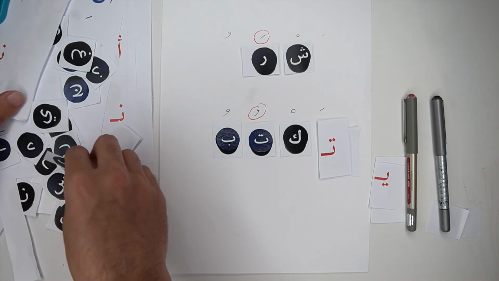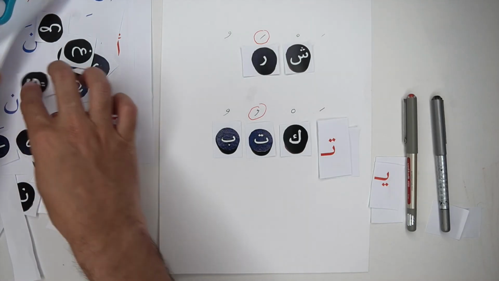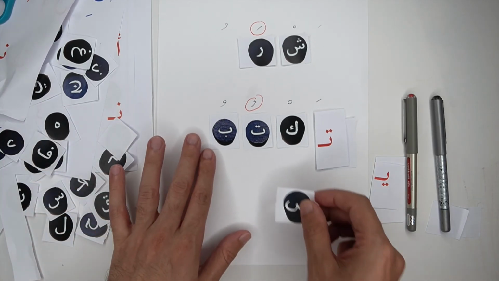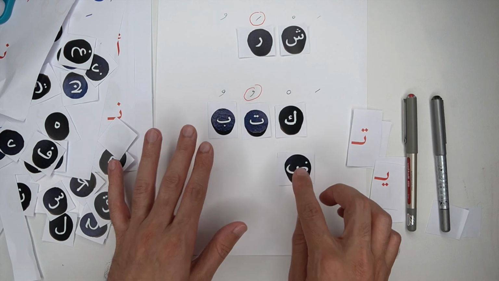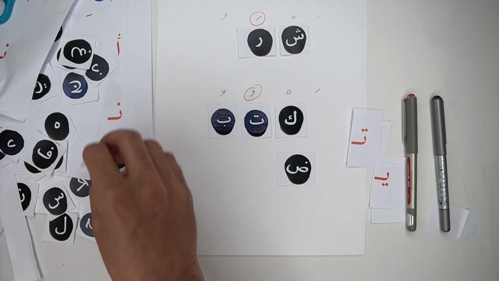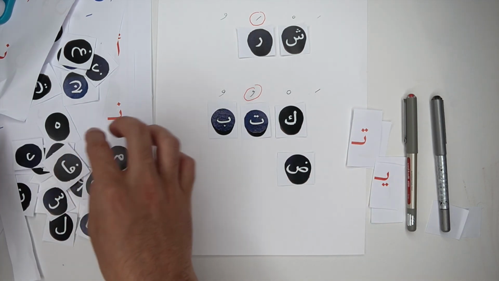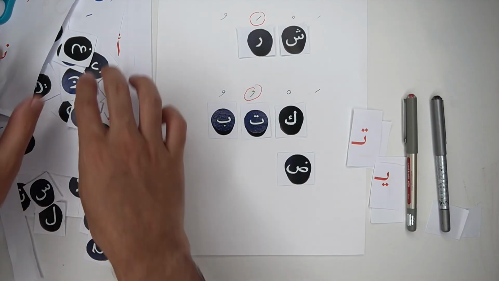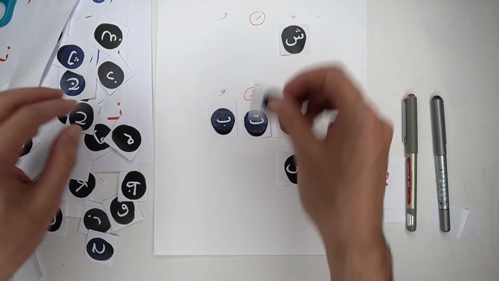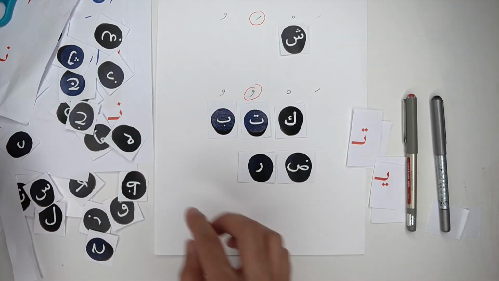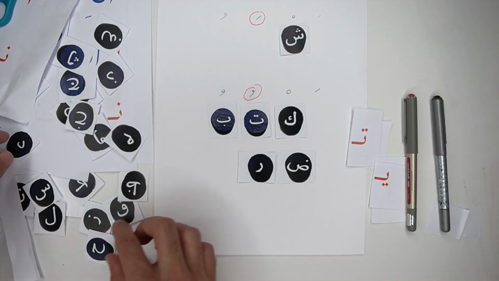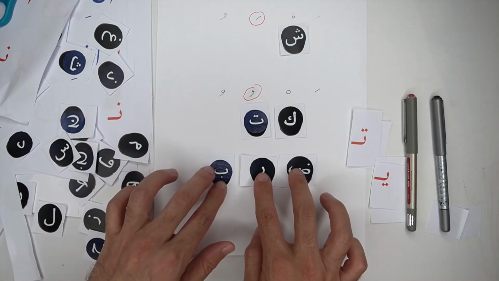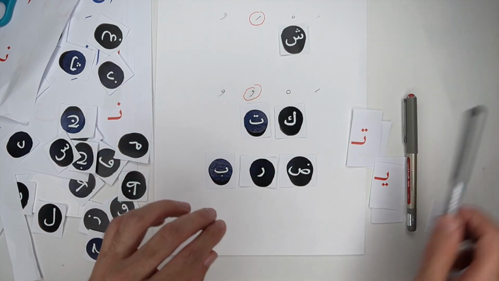Okay, let's do to hit, the famous one. To hit, right? So we need a dot. Let's move that up there. Put a dot there. Yadribu. Where's the ra? Okay, ra's over here. And a ba. Okay, ba's over here. So darb means to hit or strike.